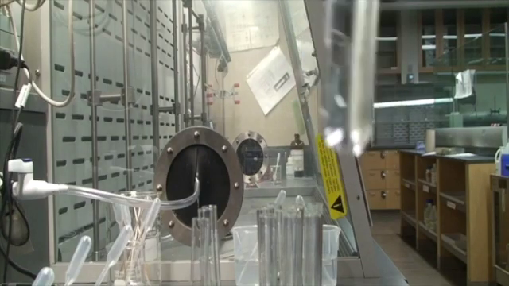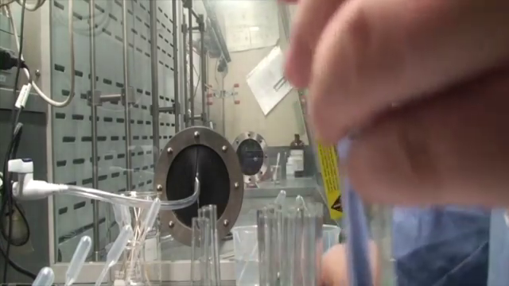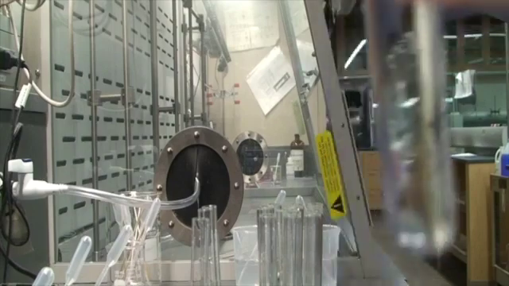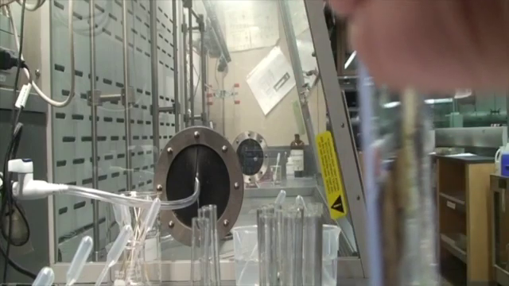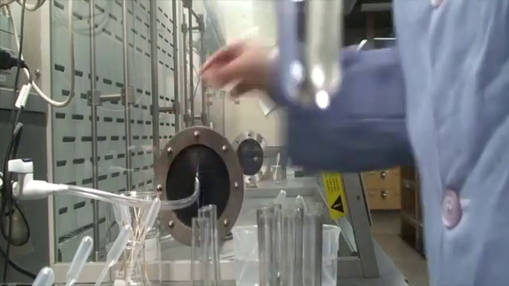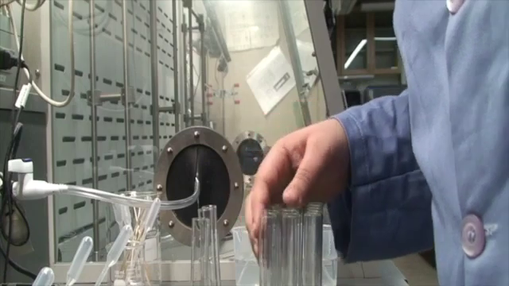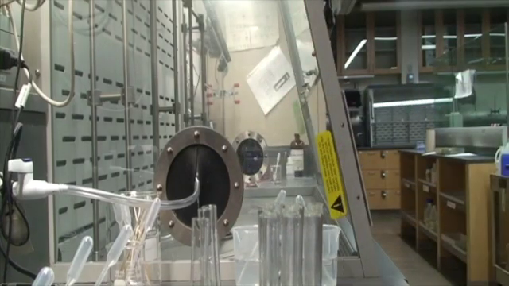Alright, no precipitate. Does not feel warm. I didn't notice any bubbling, and let's do our smell test. No smell. Alright. Alright, so now we're ready to do 11 and 12.